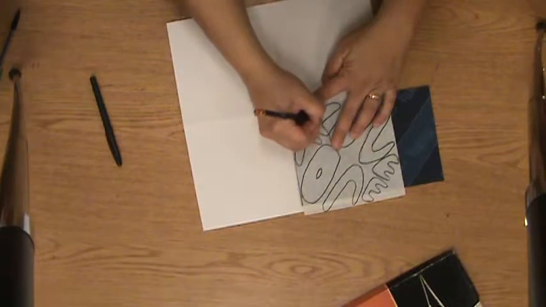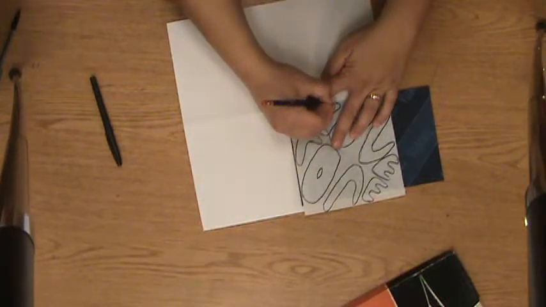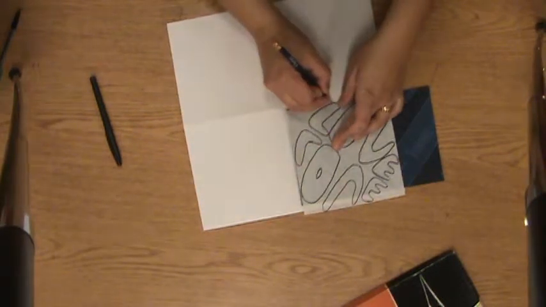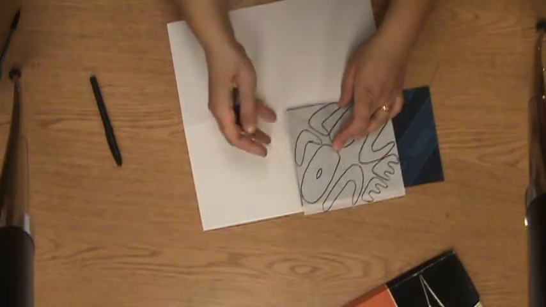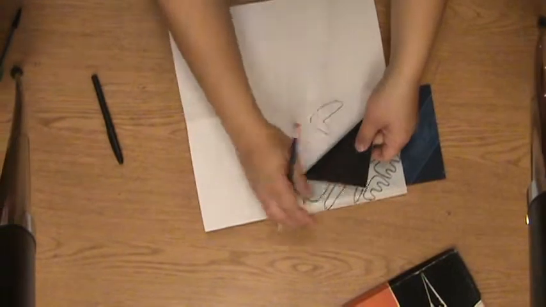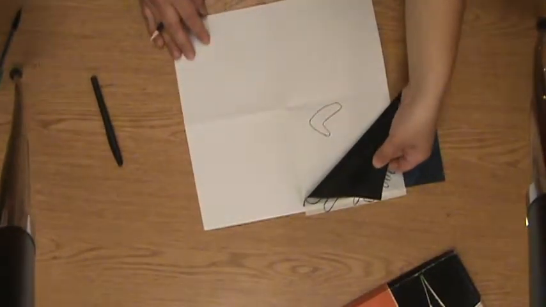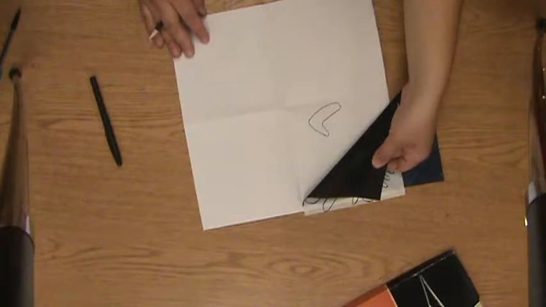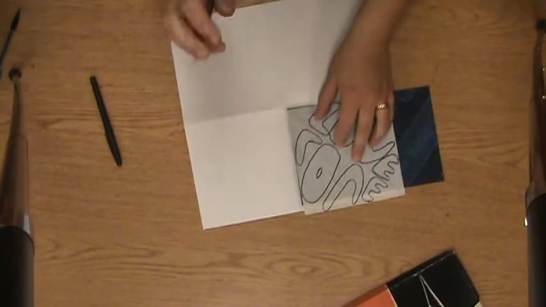Now be careful not to tear your paper here because, like I said, it's very easy to tear tracing paper. It transfers that right over. Okay, so that's very cool. I always wonder how they survived without printers.